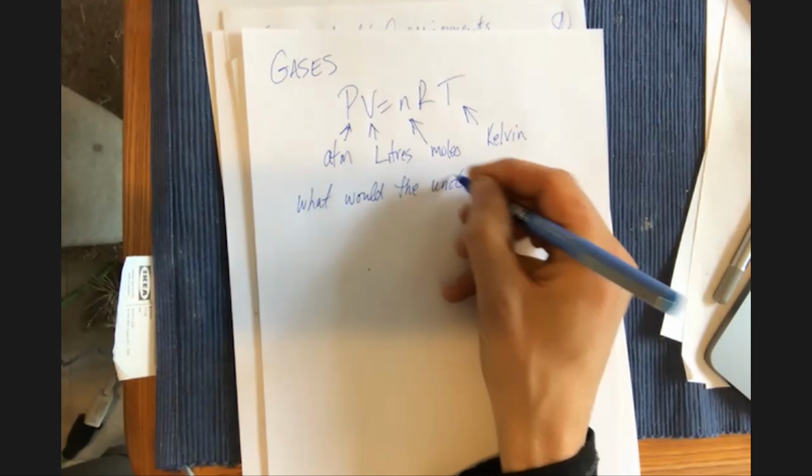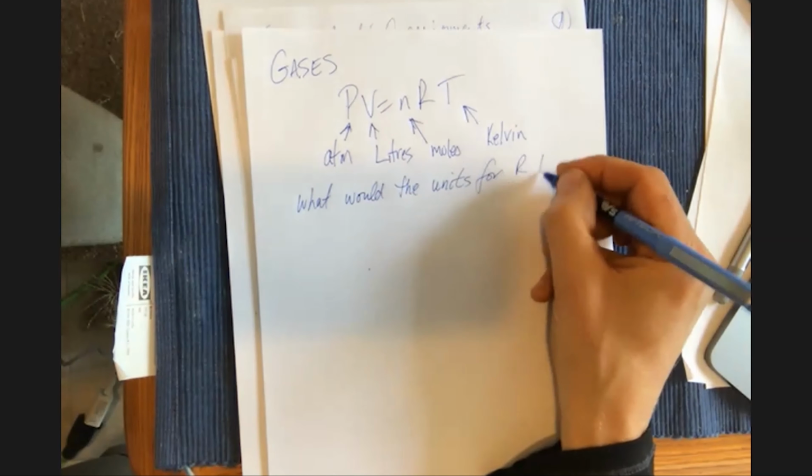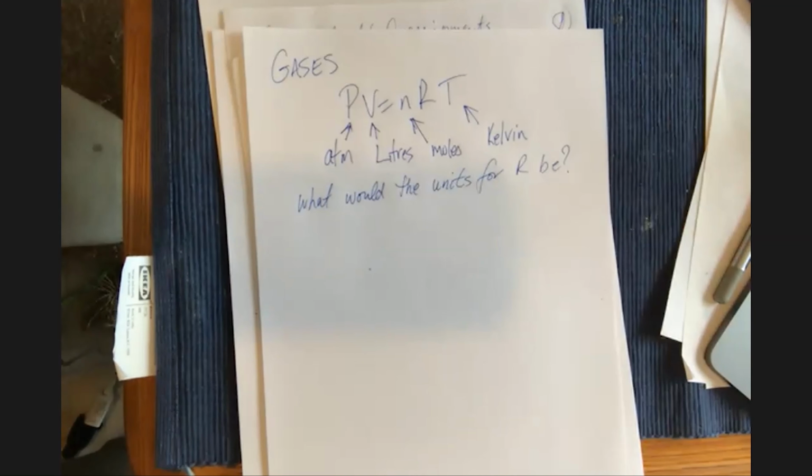Well, then you would just have to solve the equation for R, right? Yeah, exactly.